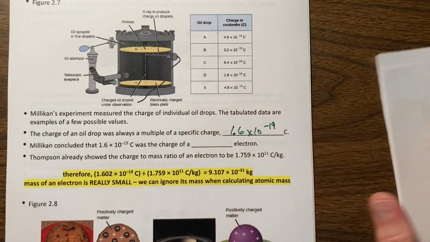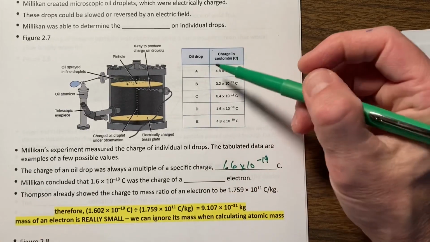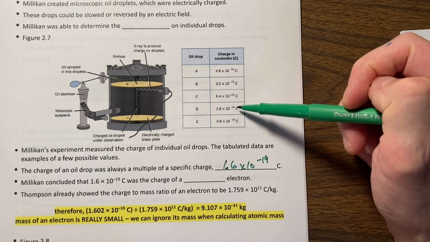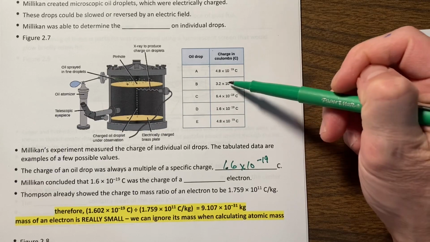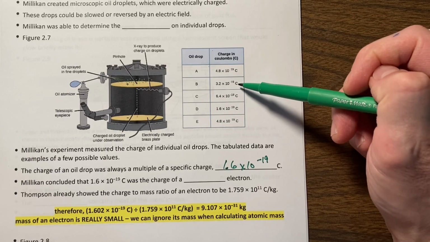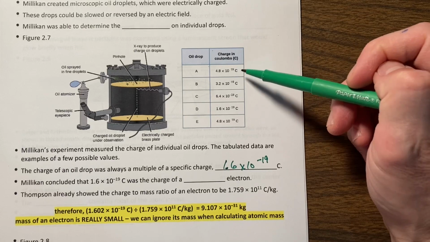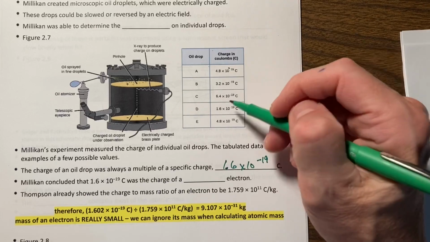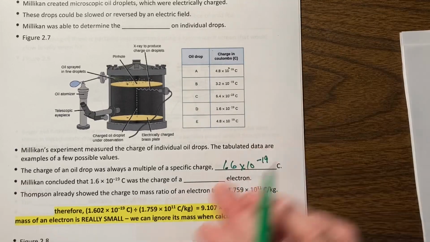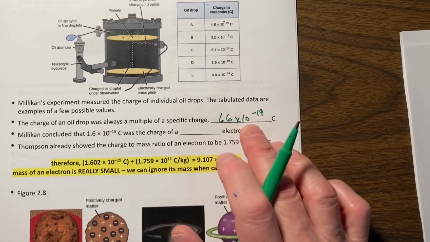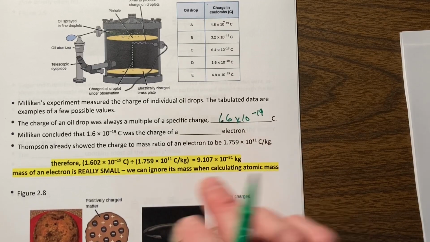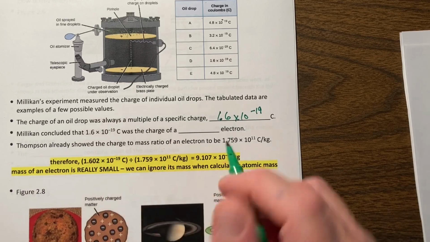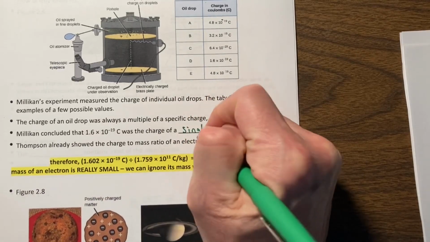But that's what you notice. This is some sample data. He noticed that some of the drops carried the fundamental electric charge, and they were always a multiple of that number. So it was either double it, 3.2 times 10 to the negative 19th, or maybe 3 times, 4.8 times 10 to the negative 19th. It's hard to read that, but this is in your book. Or maybe it was 4 times. He noticed that they were always a multiple of that fundamental charge. So then he concluded that this 1.6 times 10 to the negative 19th was the charge of a single electron.